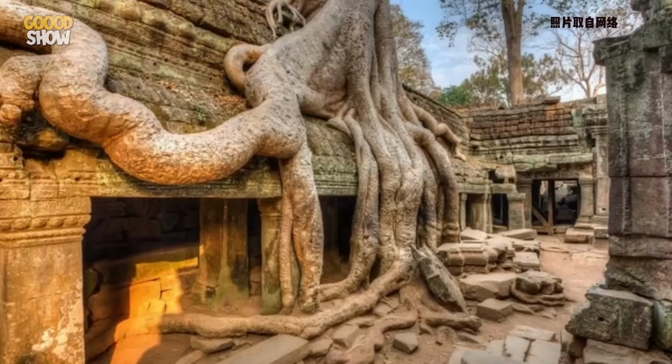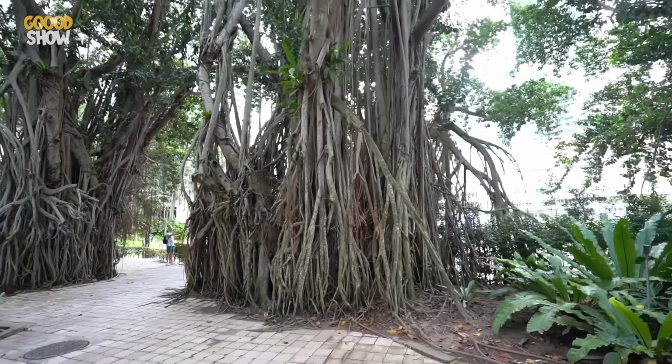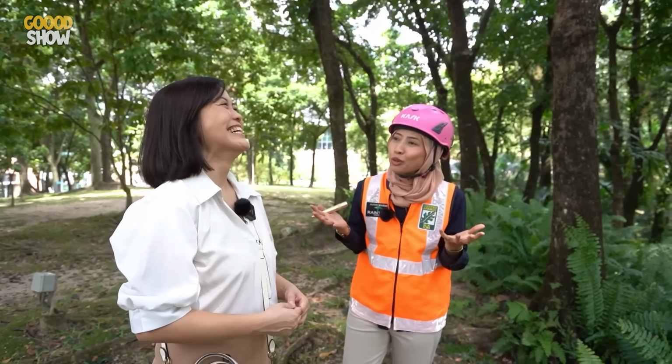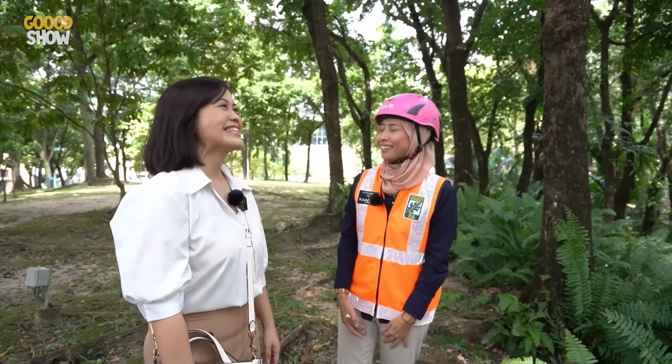Yes, for thousands of years, the air roots help to hold the tree. It's always the roots. Imagine if you don't give space for the tree to grow, of course the tree will topple.